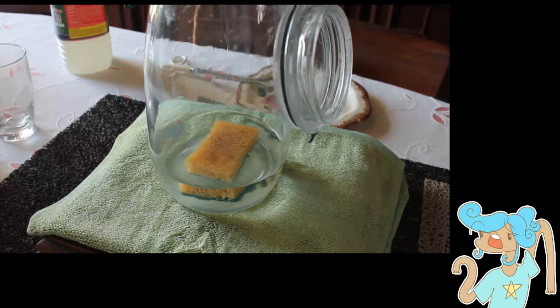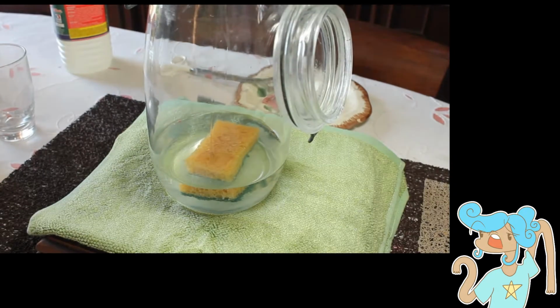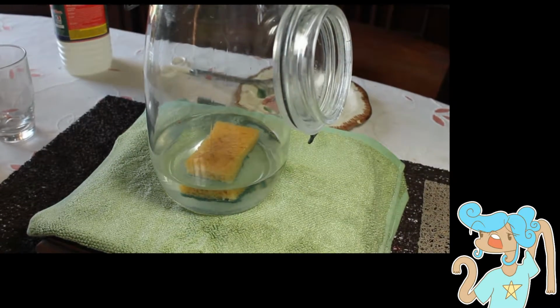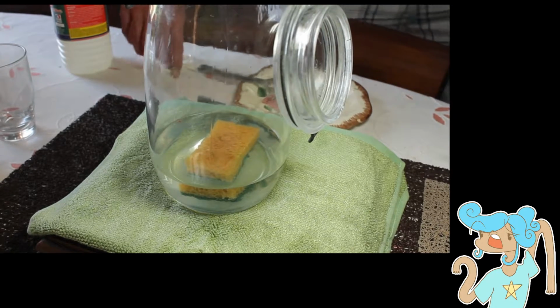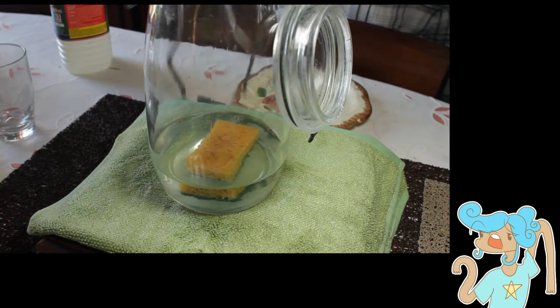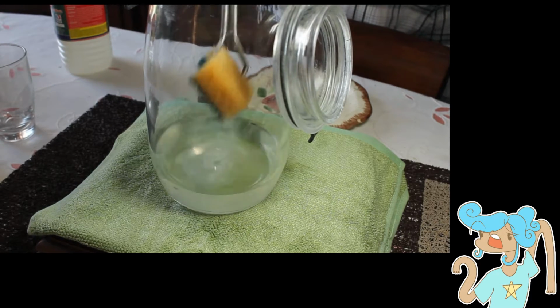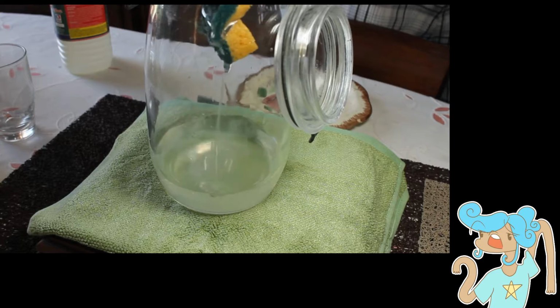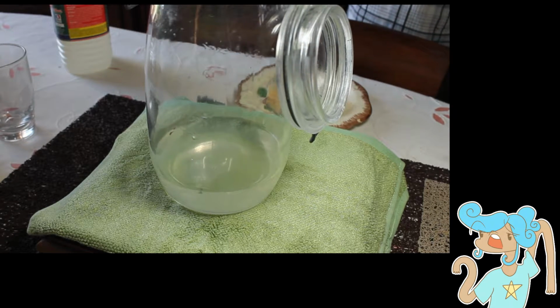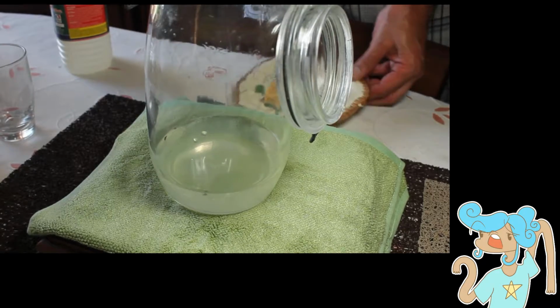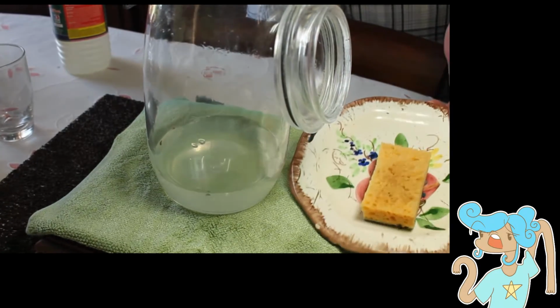There we are with the sponge. After a few minutes, nothing happened. We're gonna put it on the plate anyway and see if it changes. It's gonna be easier to grab than the bone. You'll need to change the acid. The acid got a bit green.